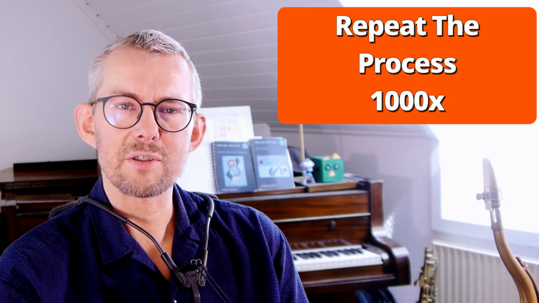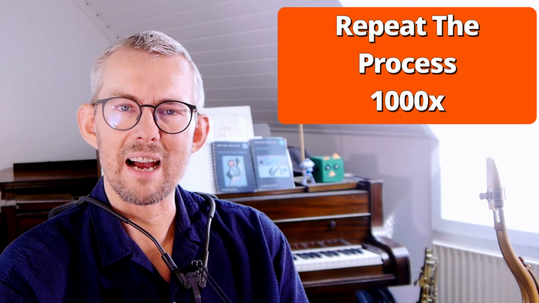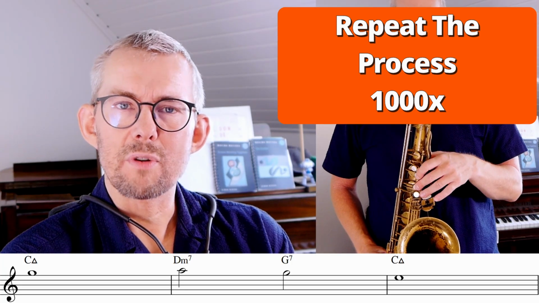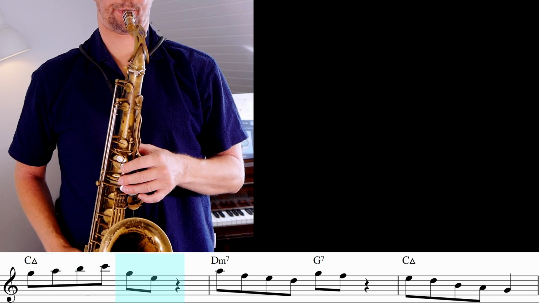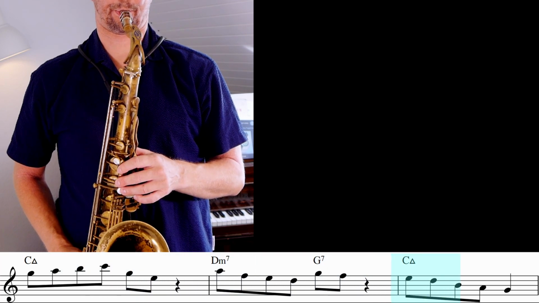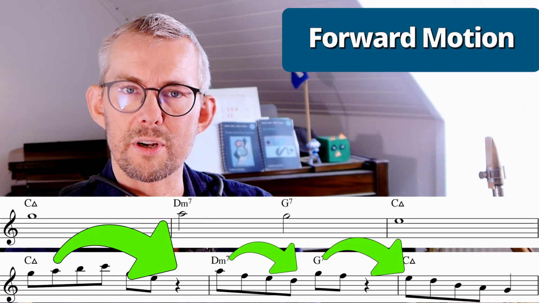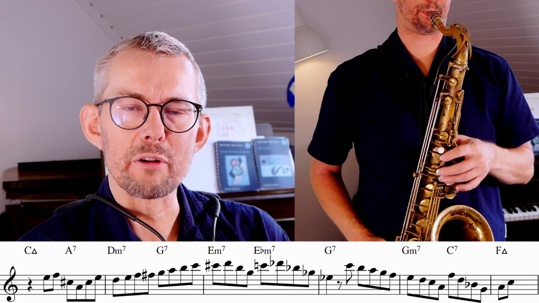The most easy way to achieve the hearing is play the guide tone line many times. Repeat making lots of new guide tone lines. Here I'm starting on the G on the C major, the A on the D minor, the G on the G7 and the E on the C major again. Hear those tones in the chord progression. The forward motion. Back to Coltrane, because we have to learn from the masters.